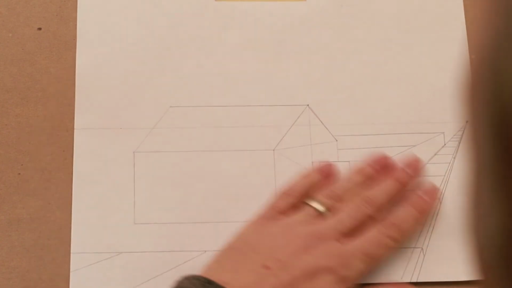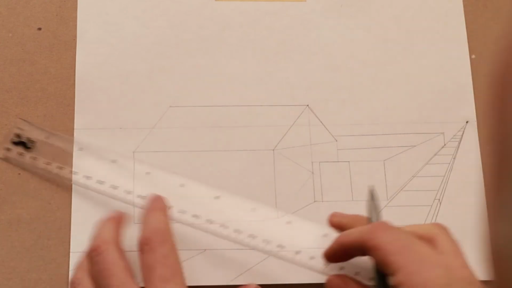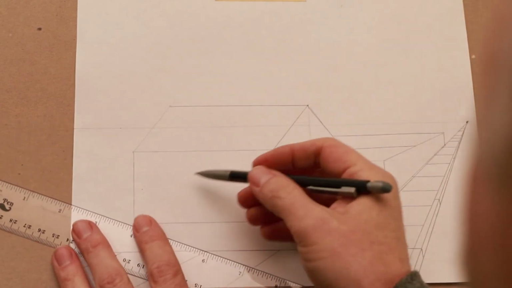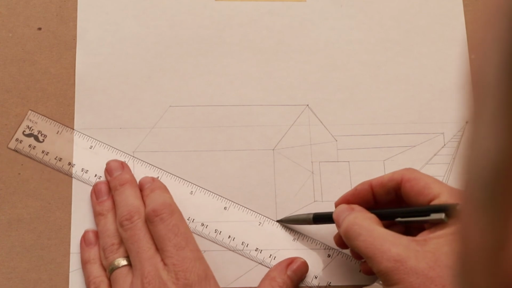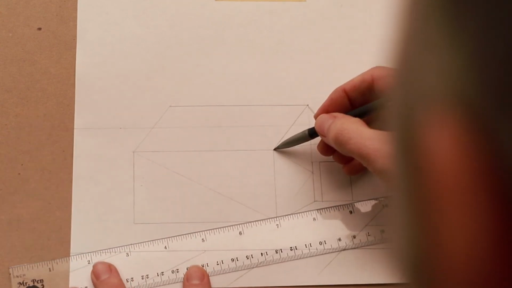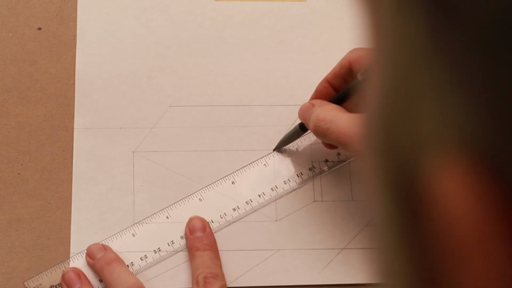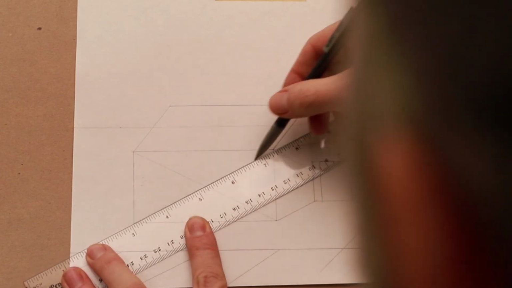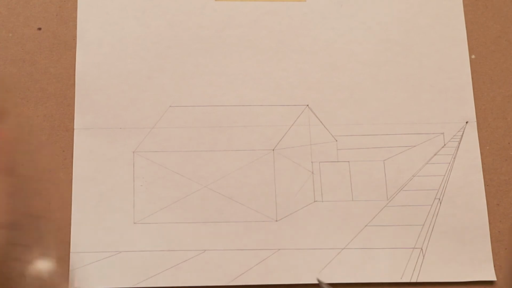Okay. How about some windows? How about a door? Yeah, let's put a door in the center of this wall. I think we've done this before, right? Let's make this X. There we go. So here's our center line.